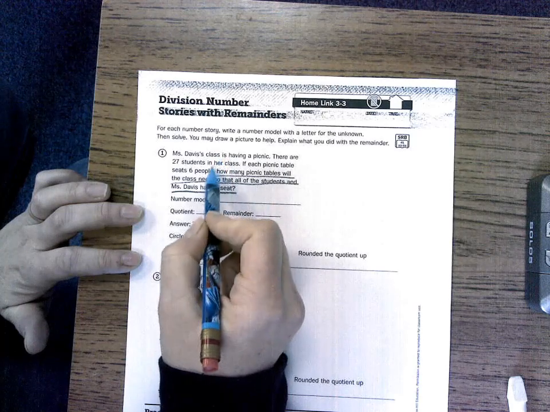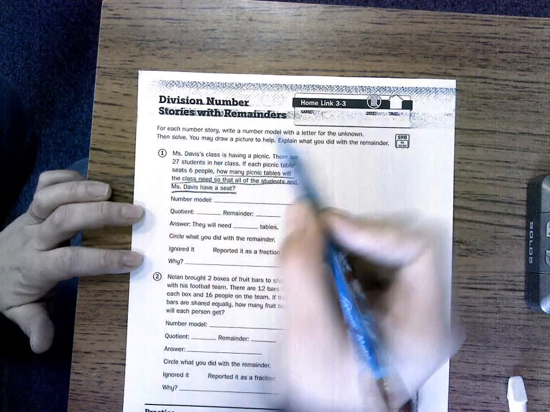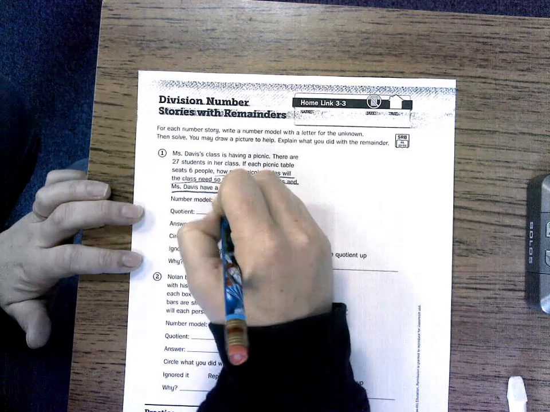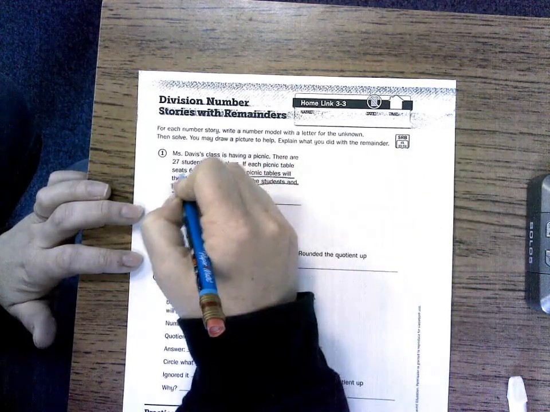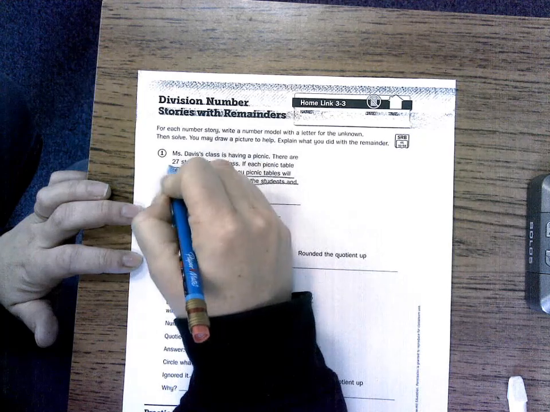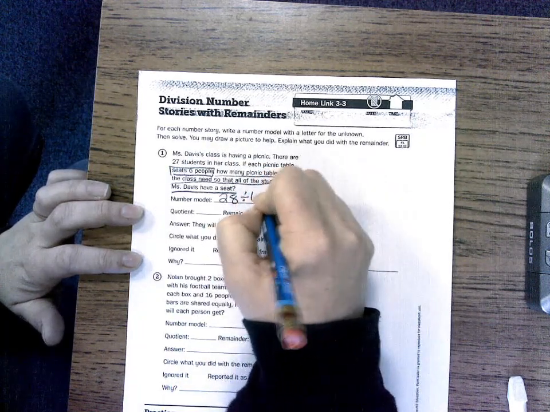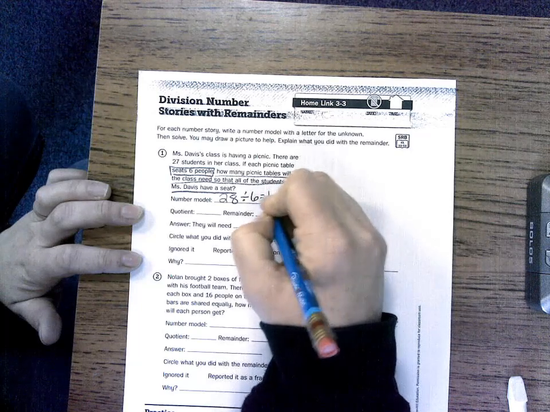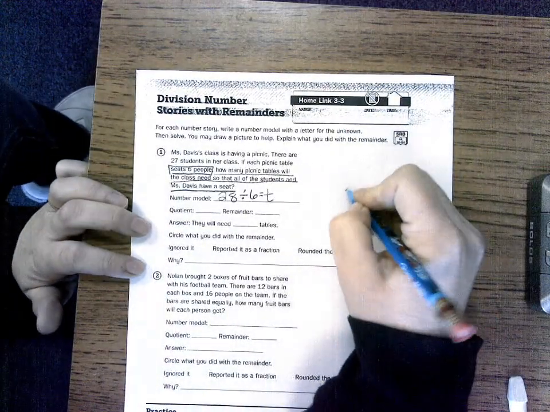So there are 27 students in our class plus the teacher. So there's really 28 people that need a seat. That one's a little tricky. We know that 6 people can sit at a table. So we're going to take 28 and divide it by 6. And that will tell us T, for tables, how many tables we need. We're going to come on over and divide.